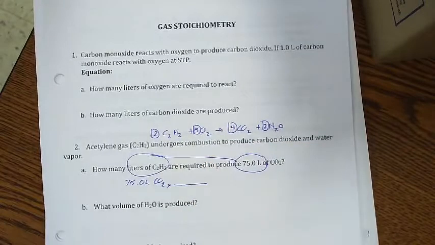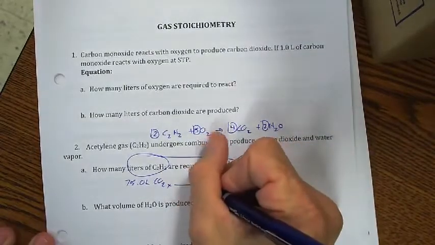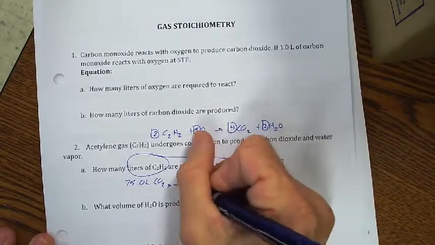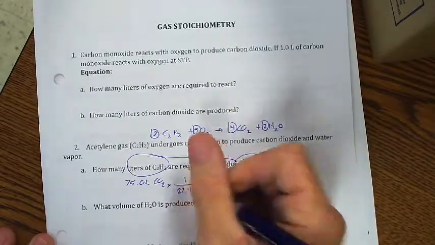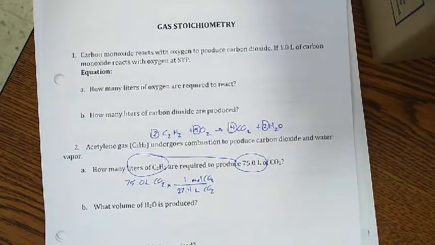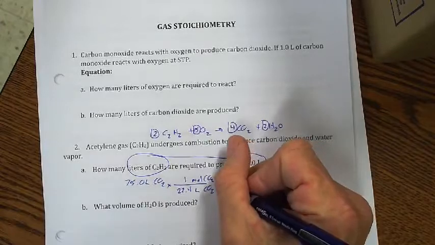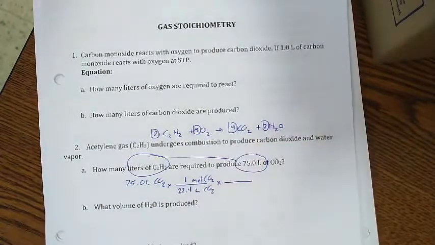Remember, anytime we're doing any stoichiometry, if you're not starting with moles, first thing you do, go to moles over liters of CO2. And 1 mole is 22.4 liters. And again, that's under standard temperature and pressure that's true. In the next couple of problems, you're going to see that it's not standard conditions, and we cannot make that assumption anymore. We have to use PV equals nRT, the ideal gas law, to finish the problem off.